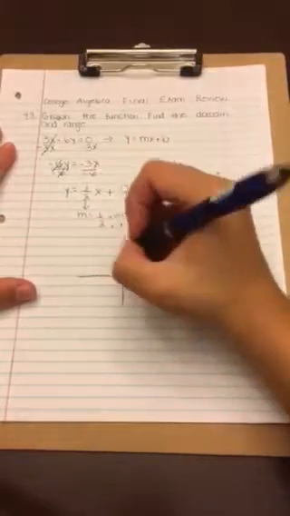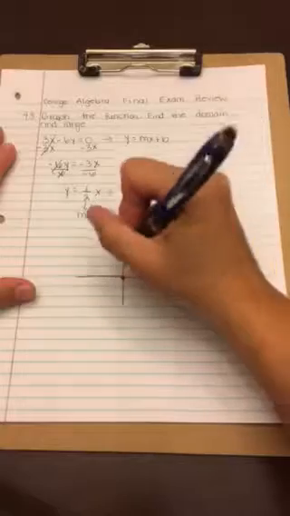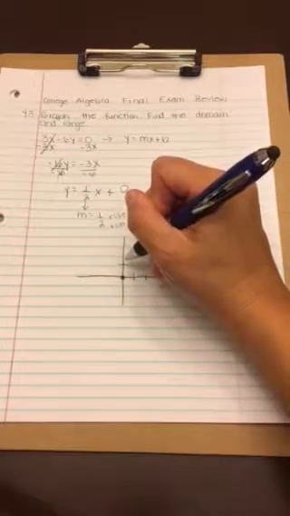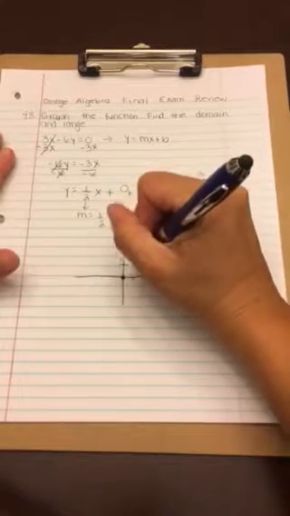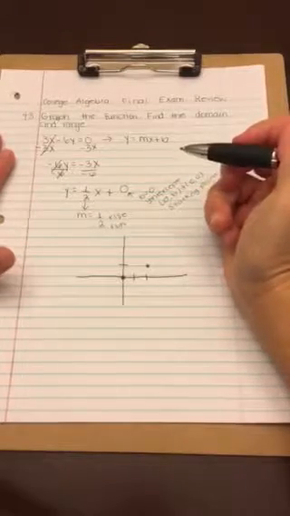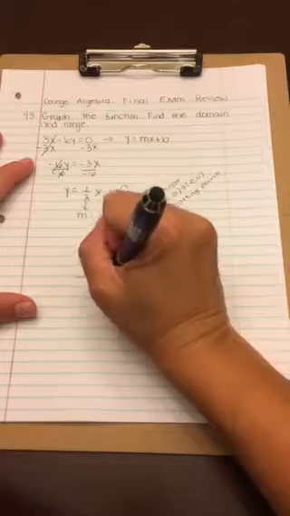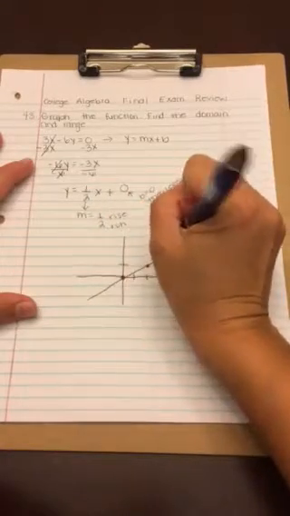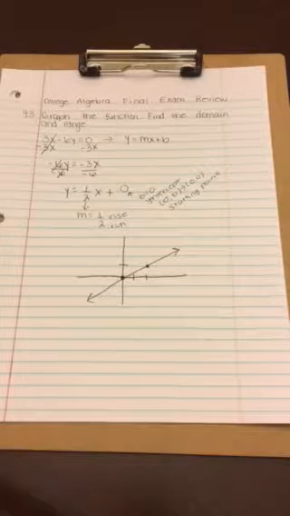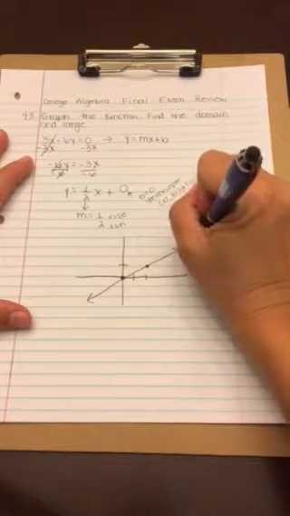Here's my graph. 0, 0 is my y-intercept. I'm going to go up 1. Rise 1, it's positive, so I'm going to go up. Run 2, so I'm going to go 2 in the positive direction, which is to the right. Connecting the dots. There is my line.